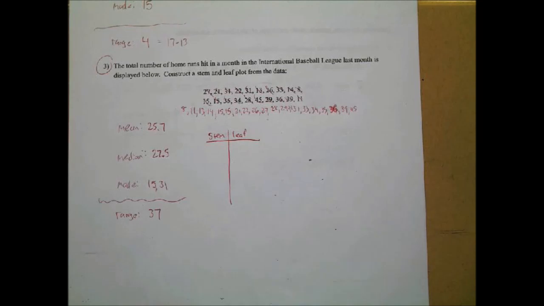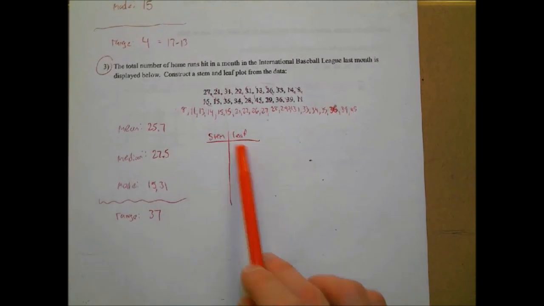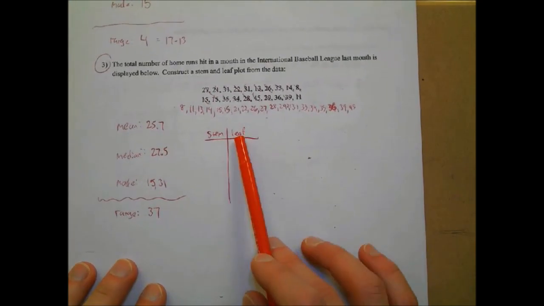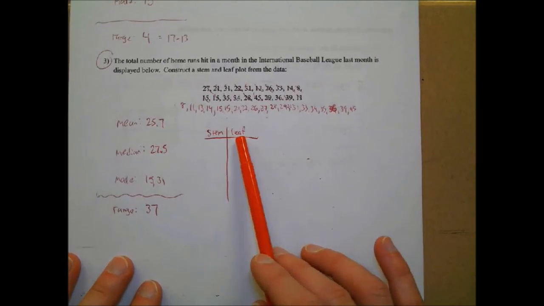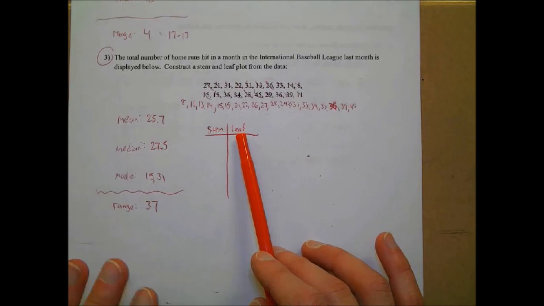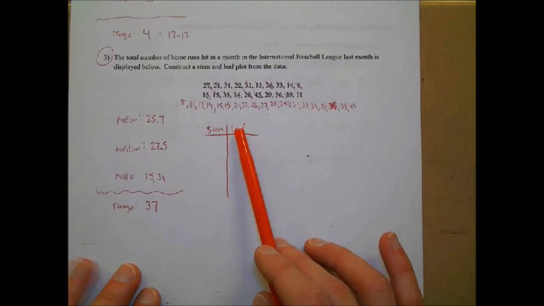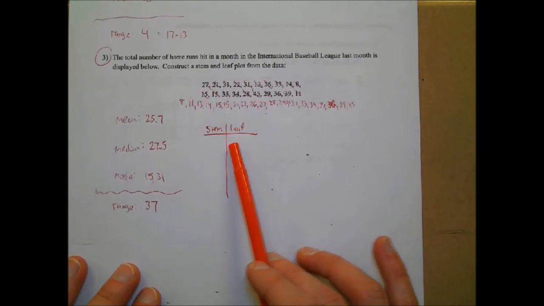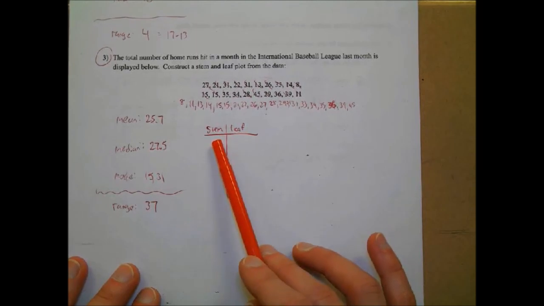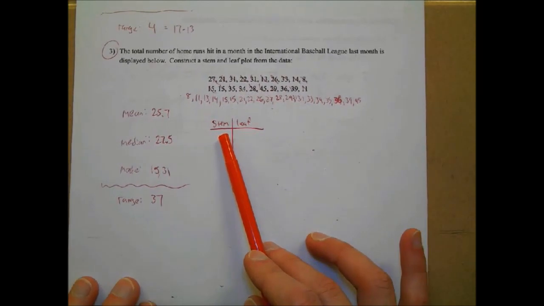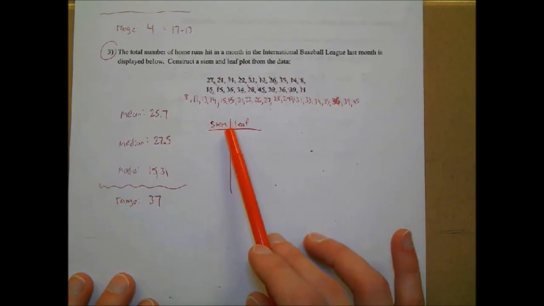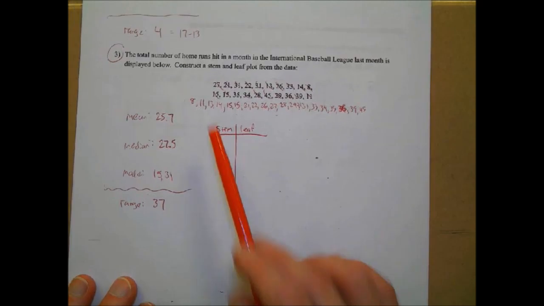Okay? So remember, the leaves should only have one number per data point. A leaf should only have one number per data point here. Your leaf should only be 0 through 9 as a number, okay? That's the only thing you should have here. Here are your stems. You can have 0. You can have them be any number, really, okay? Any whole number.